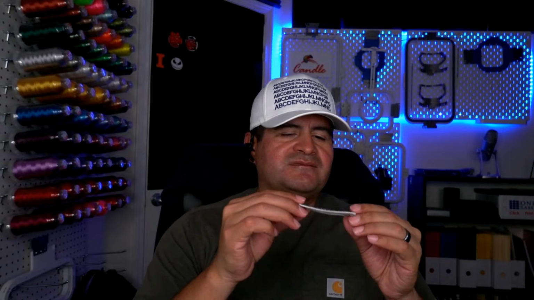What was I gonna say? Oh yeah. So when it's just like this, with one piece of cutaway with the twill, when you get it, it's kind of flimsy, right? If I were to sew it, then it's all good. It'll be nice and clean right here.